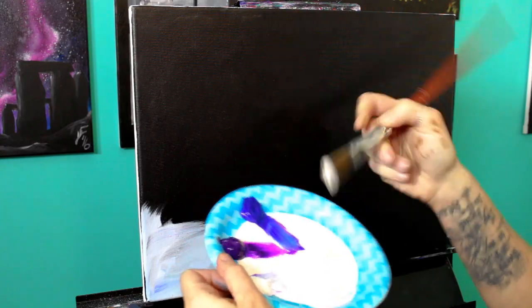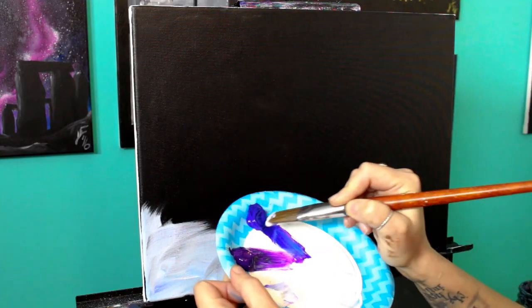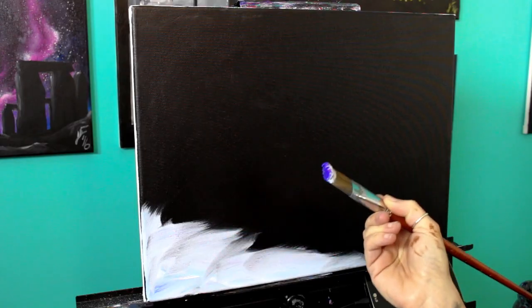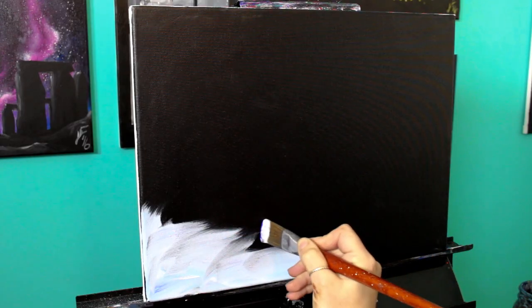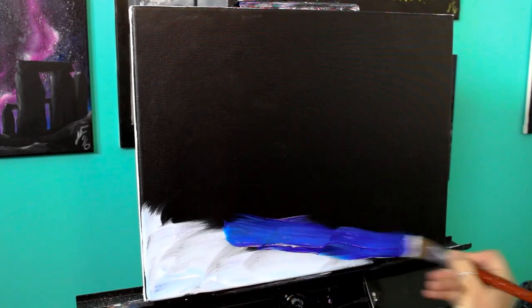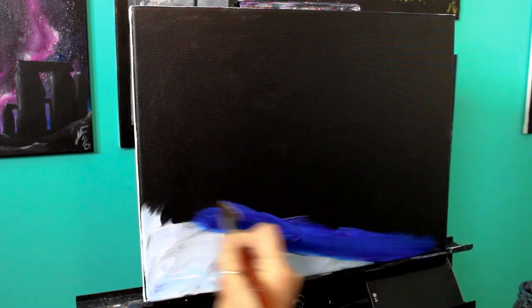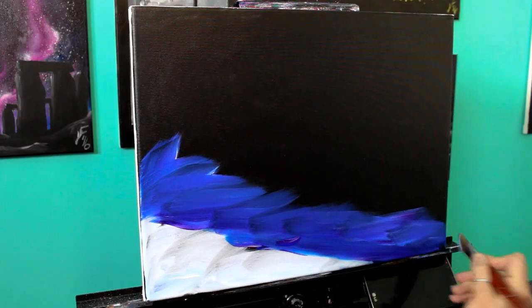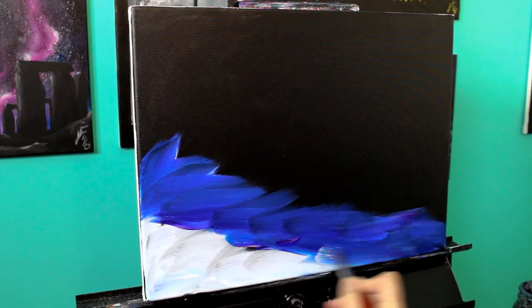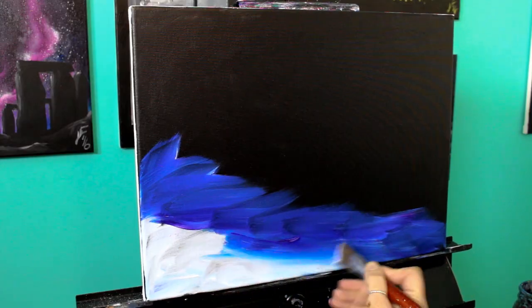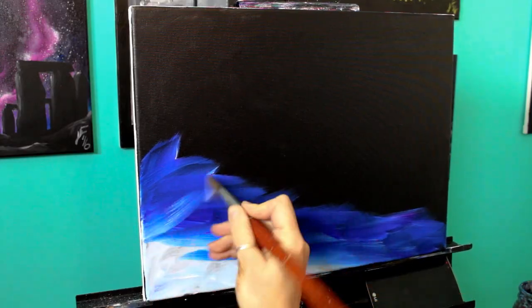A little more medium, more purple, more blue. And I didn't pick up any more white. I've still got white on my brush. I'm just gonna lay that down here. I'm not worried about blending just yet. Just get the bulk of the paint off of my brush. And now I can come back with super light pressure and blend those colors together.